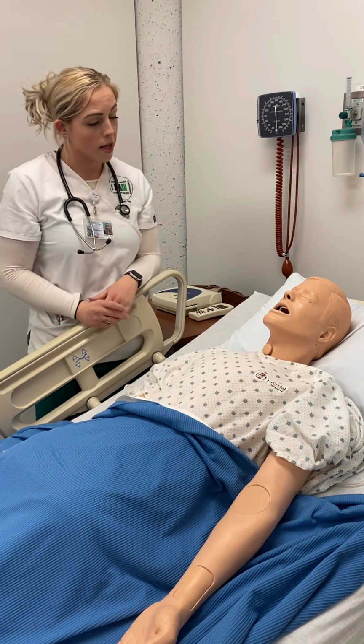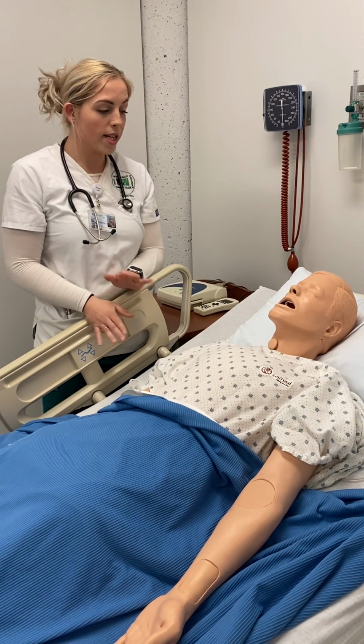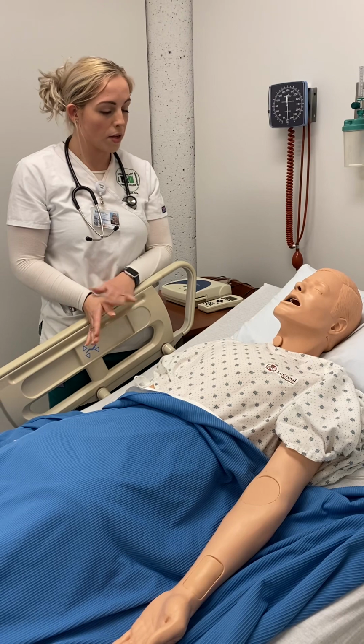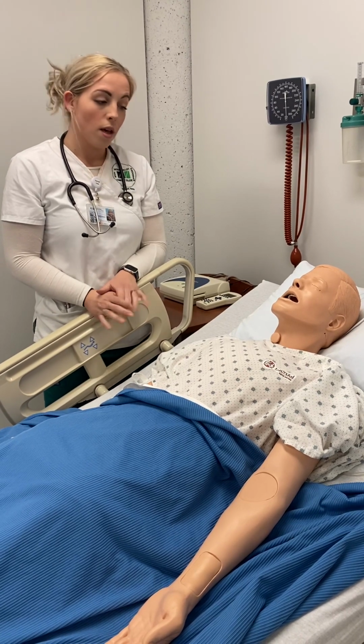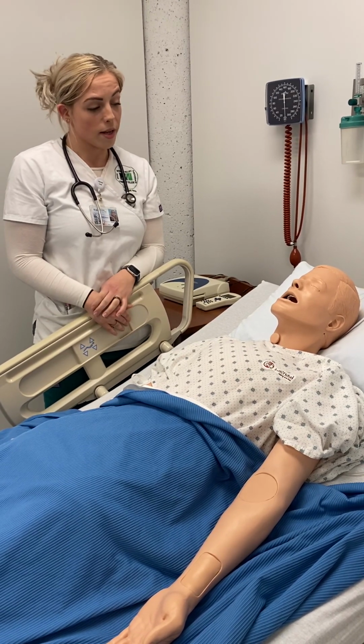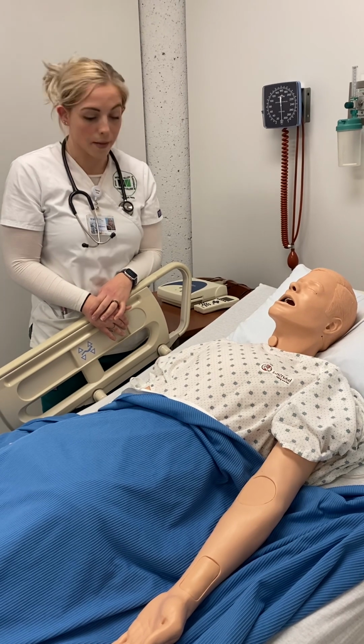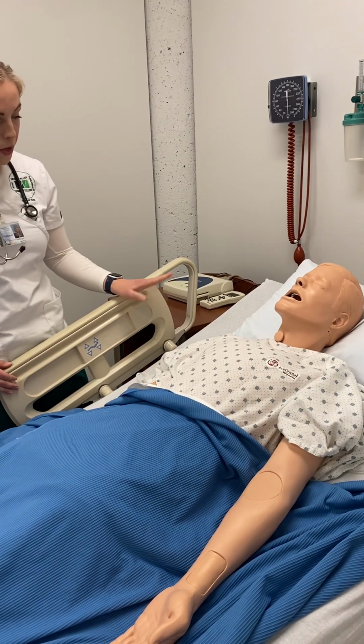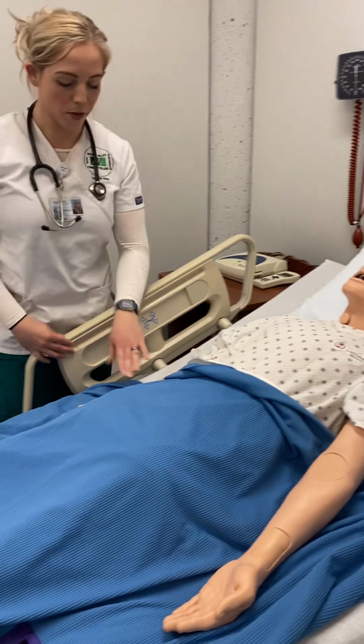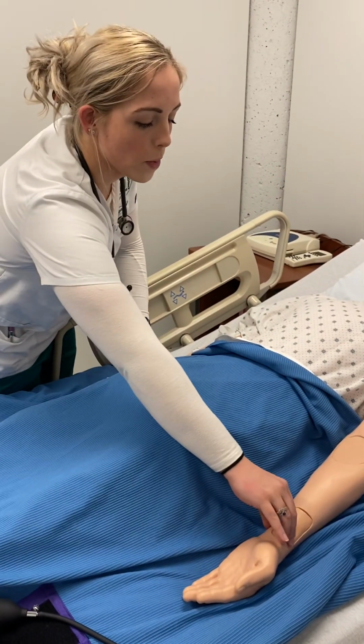Do you have any problem with any cough, shortness of breath, or any difficulty breathing in any position? If you lay down, do you have difficulty breathing? When you stand up, is there any difficulty breathing? Okay, awesome, that sounds good. I know I checked your pulses previously, but I am going to check them simultaneously, so I'm going to go ahead and just feel both pulses right now.